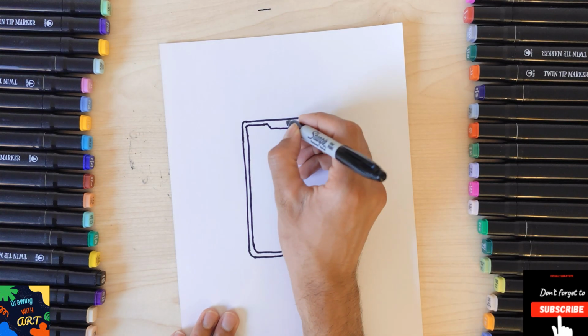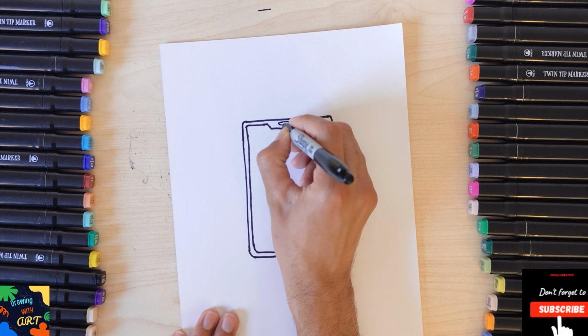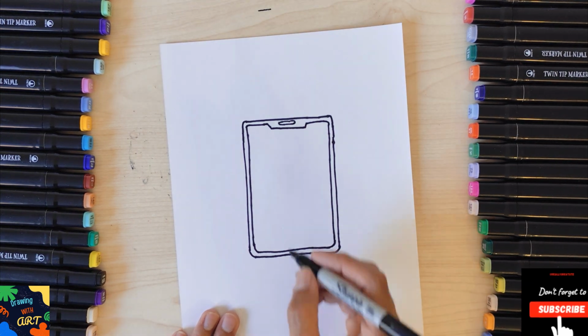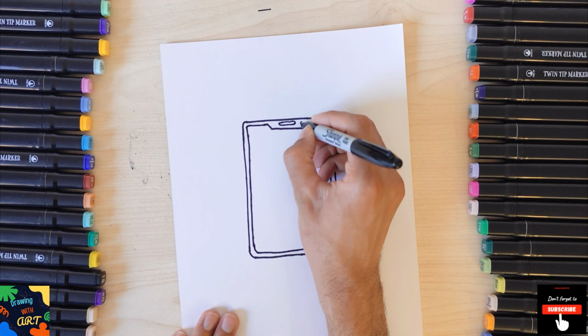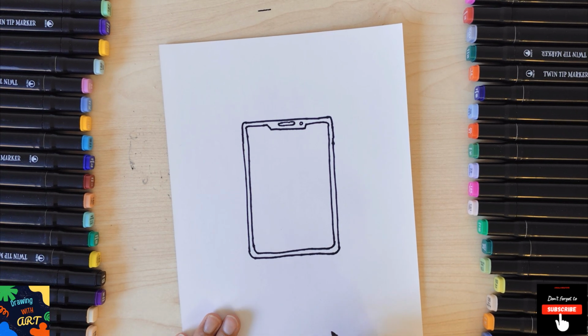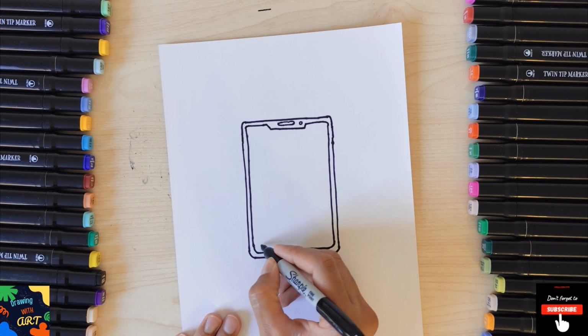Yuppie, amazing. And what is here? Here we have to make a mic, and here is a sensor for your screen. Okay, what is more? We have to draw the applications here.